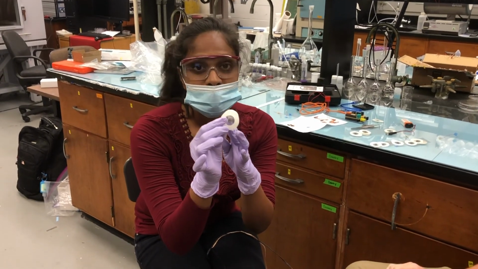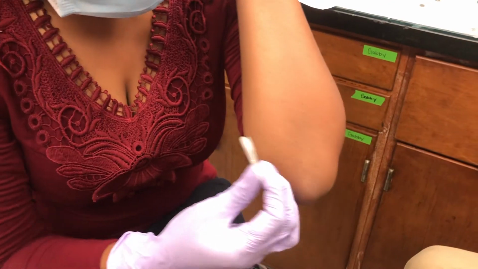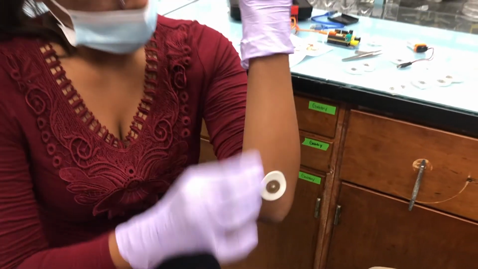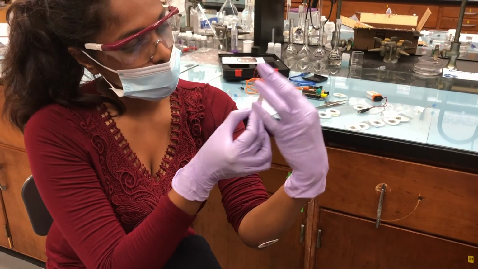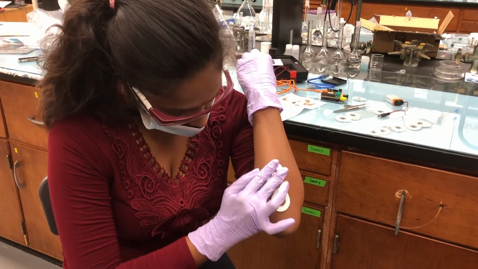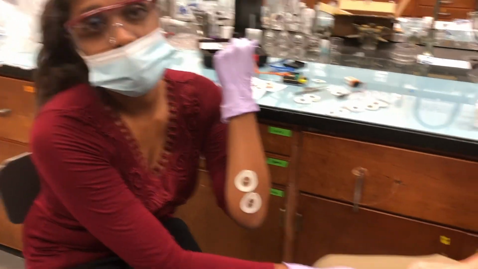These are our metal electrodes. So I'm going to put these electrodes under the nerve down here, which controls my pinky here. So we are using 2 electrodes, and now I'm going to make the connection with this electrical stimulator down here.